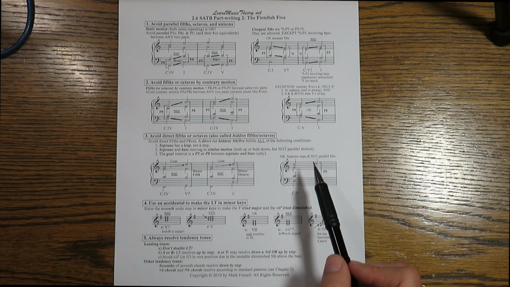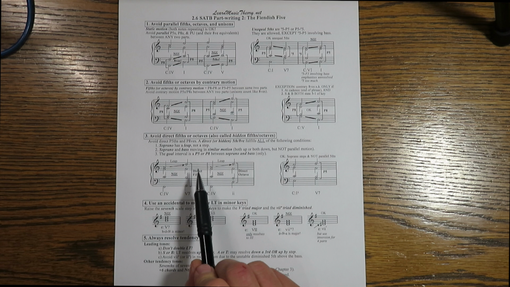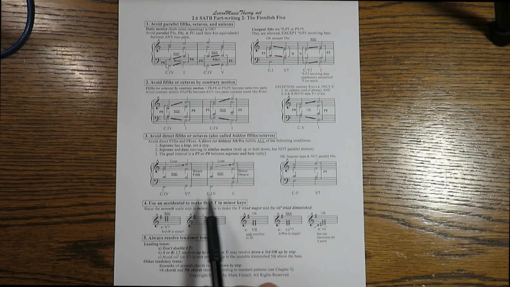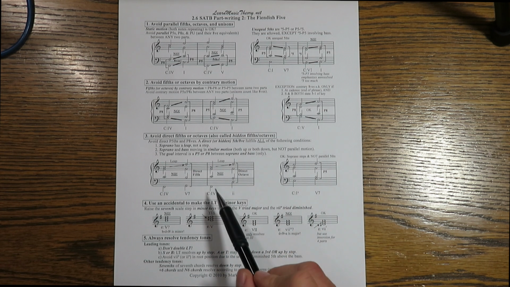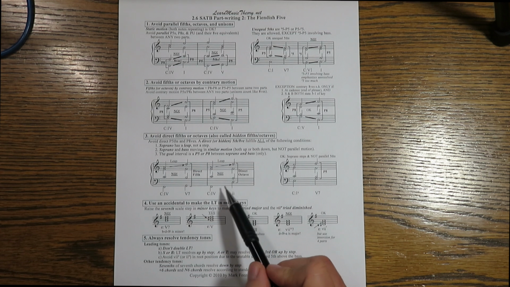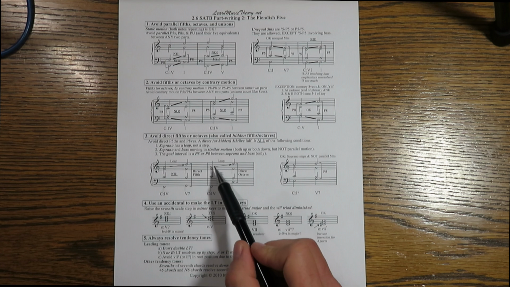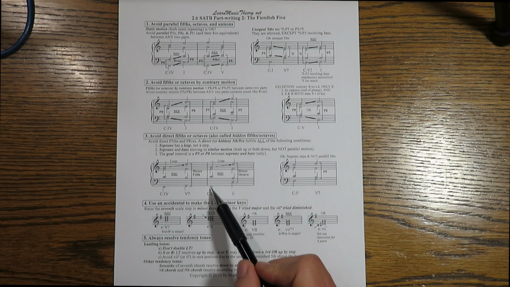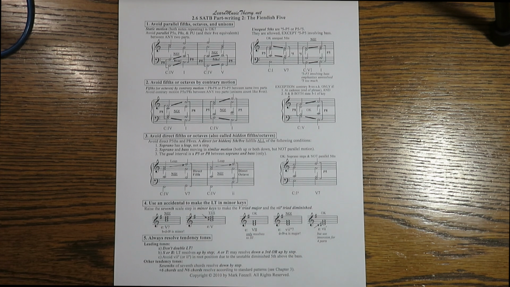Here we go. We have F to A, and the soprano leaps, and the bass moves in similar motion again to an octave. So it really doesn't matter what this interval is, as long as the soprano is leaping and the bass is moving in similar motion to an octave or a fifth. That is a hidden fifth, or direct fifth.